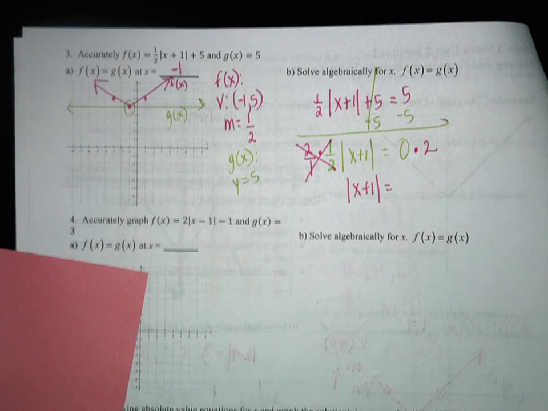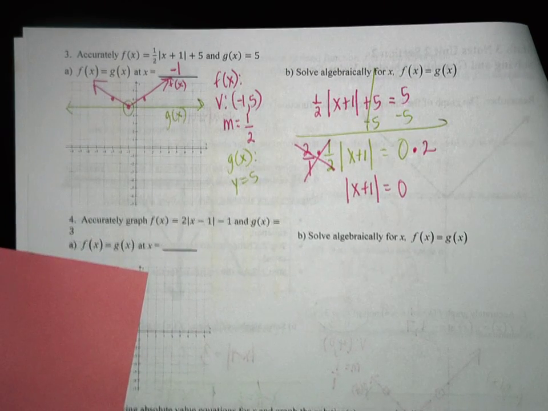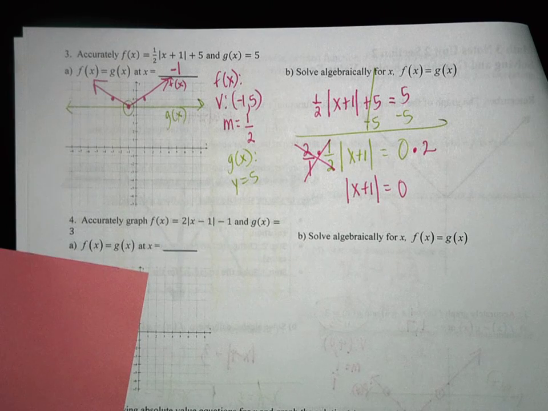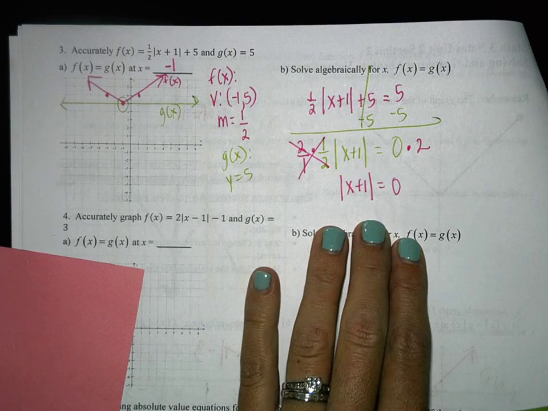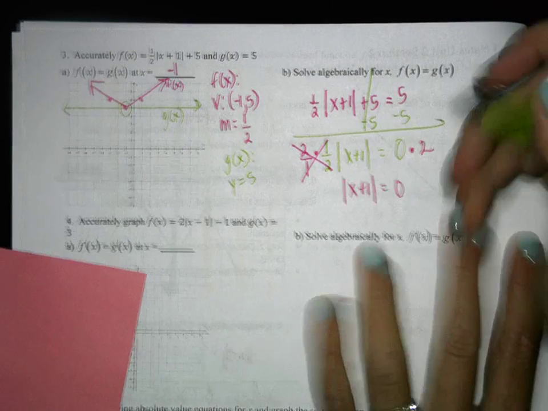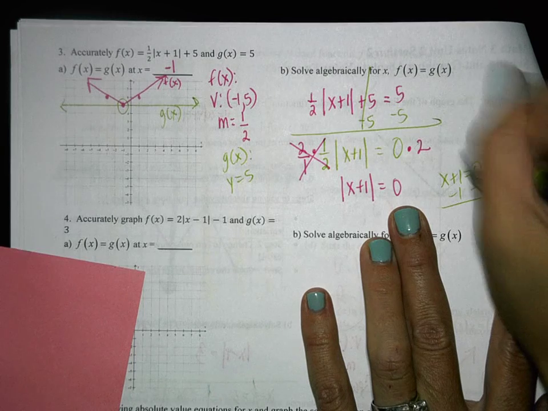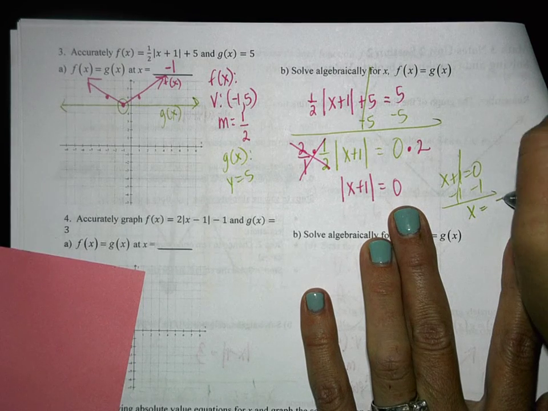And what is 0 times 2? 0. So why can't I set up 2 equations here? 0, 0. Very good. It's not positive, it's not negative. So when you get just one answer, it's when the equation ends up being set equal to 0. So we would just set up our equation now, and we have x plus 1 equals 0. We subtract 1 from both sides, and x equals negative 1.